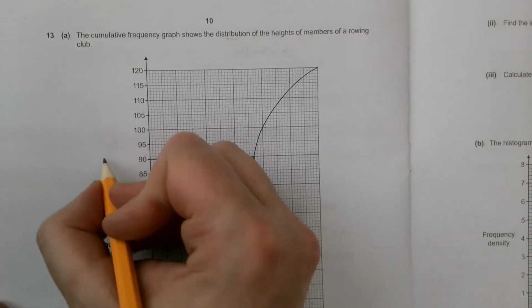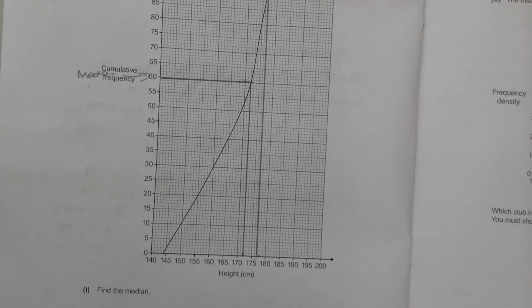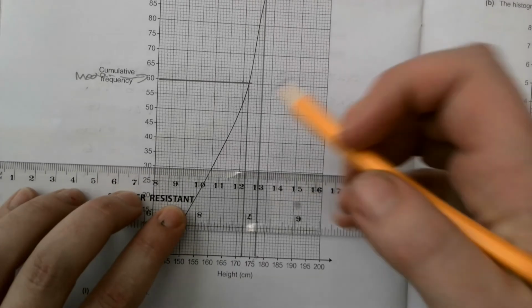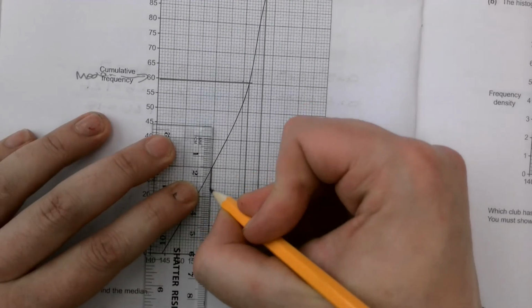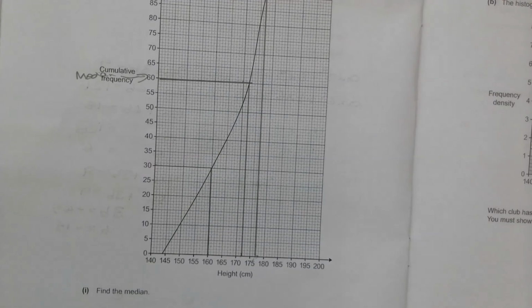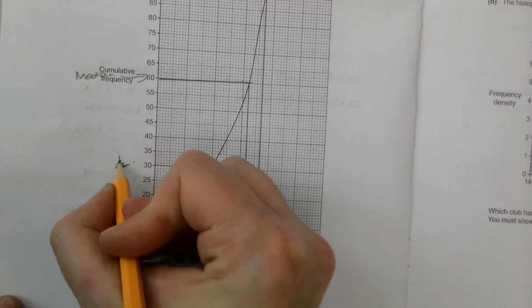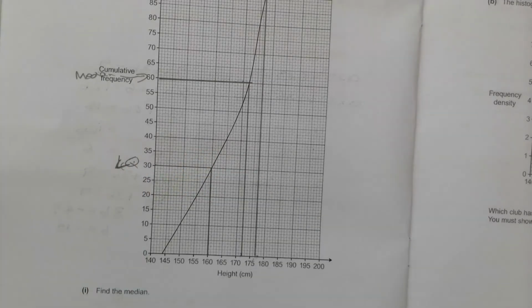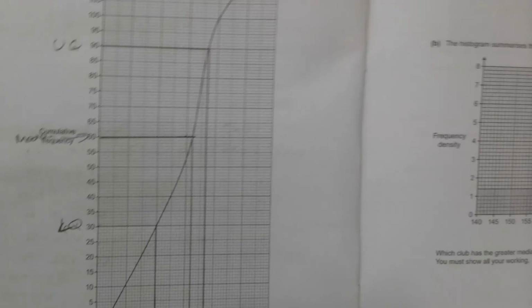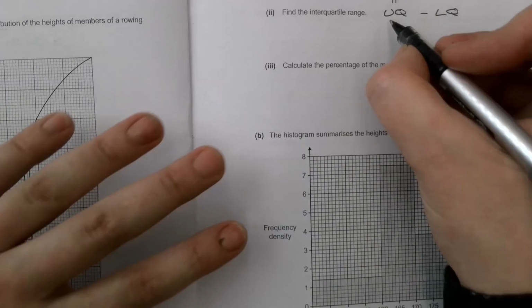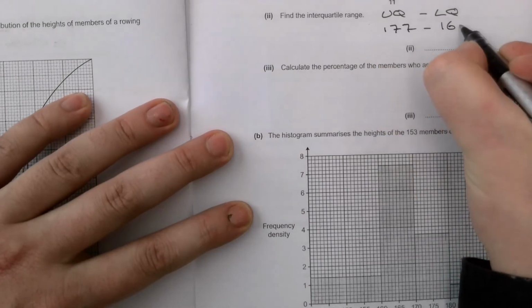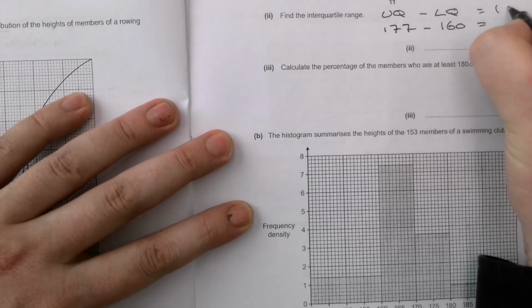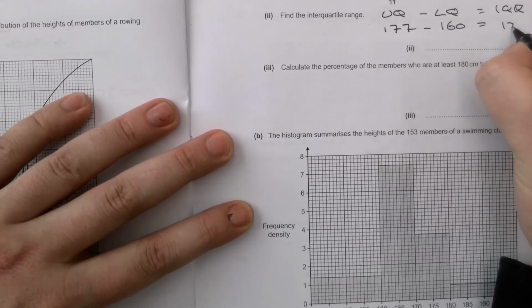Our lower quartile is halfway between the median and the minimum. So that's going to be at 30. Which means that's come out at 160. Oops, LQ, not UQ. Right, so if we go back here, we had an upper quartile of 177, take away a lower quartile of 160, that means my interquartile range is going to be 17.